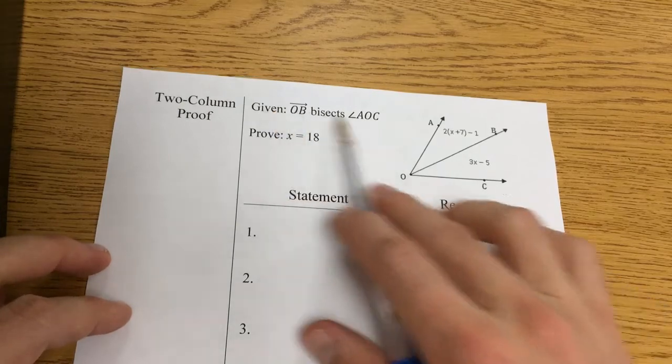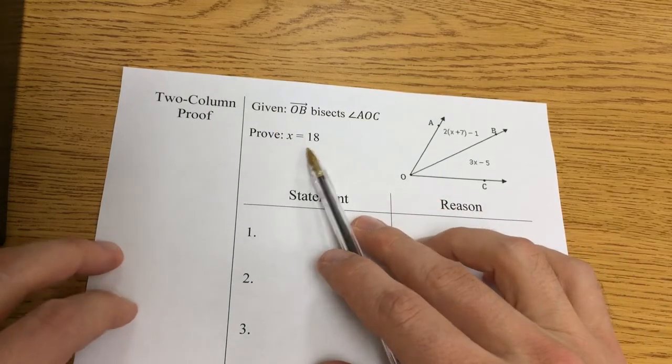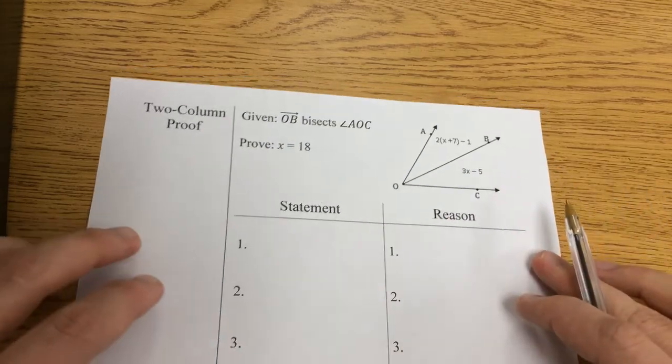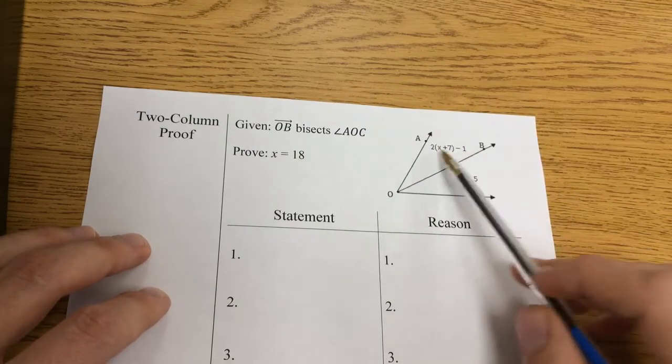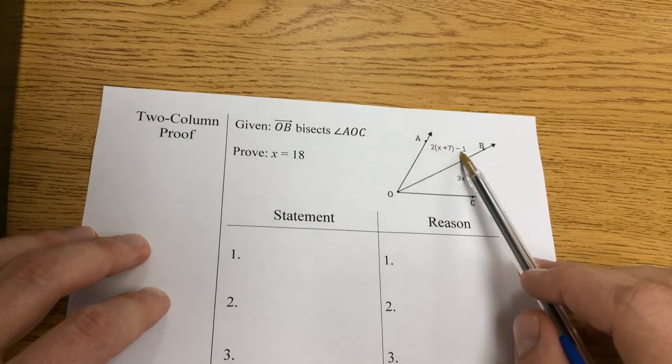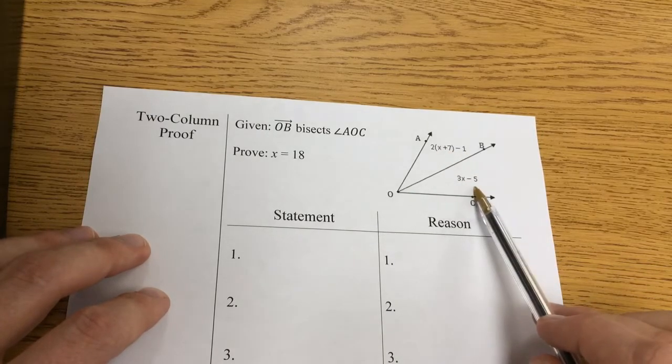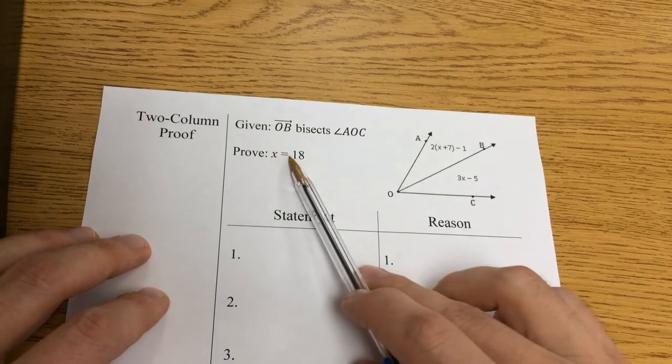Okay, we're always given something, and it's going to say, hey, we want you to prove this. There might be a picture, so on and so forth. So this gives me angle AOC. Angle AOB is 2 times (x plus 7) minus 1, and then angle BOC is 3x minus 5. It wants us to prove that the value of x equals 18.